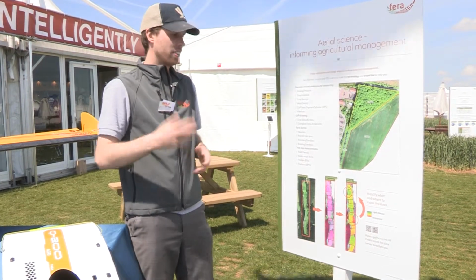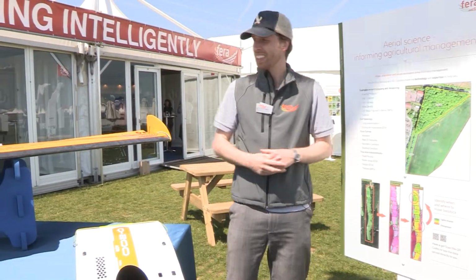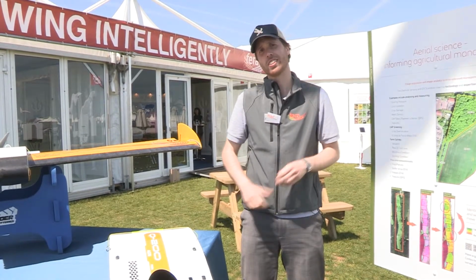So this is basically our new Fera UAV, and we're going to be flying it this summer, doing some test plots, and then moving into the next growing season using it as a service.